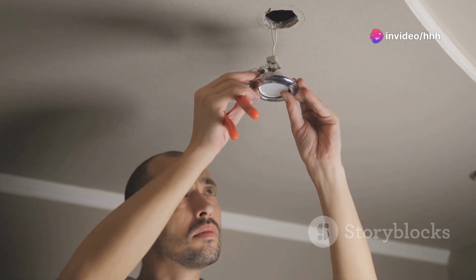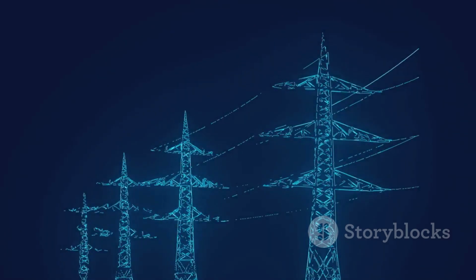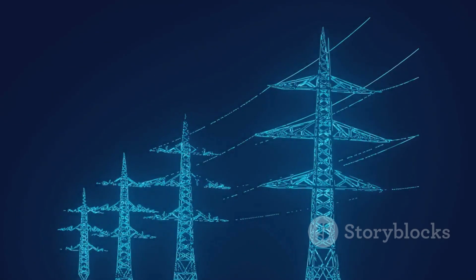system in your home. As you continue to explore the world of electricity, remember that every switch you flip, every light you turn on, and every appliance you use is a testament to the fascinating interplay of energy, circuits, and the principles we've uncovered together.